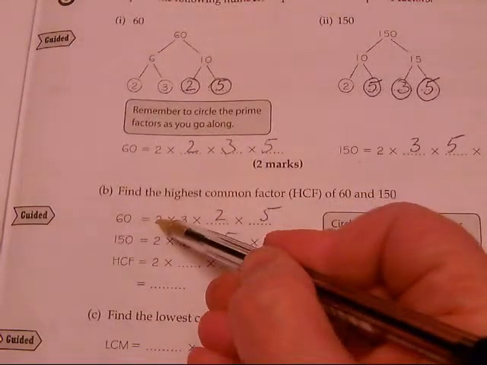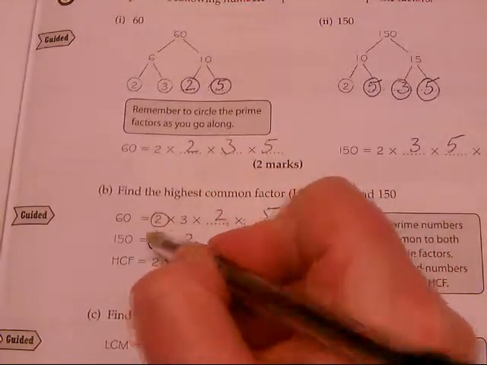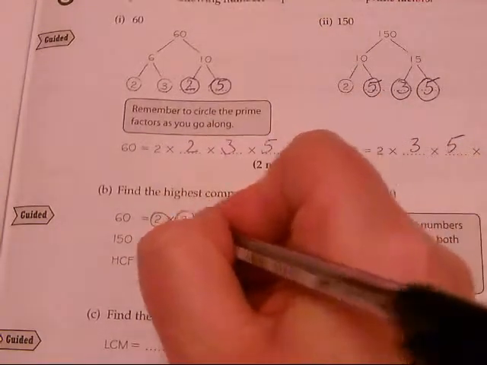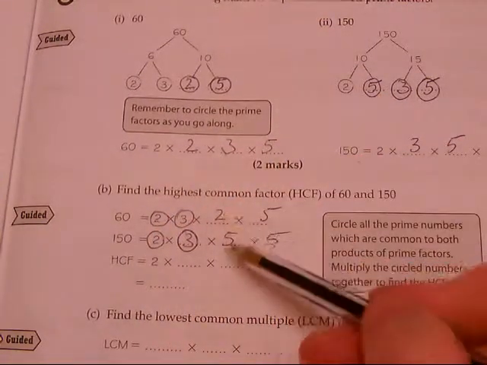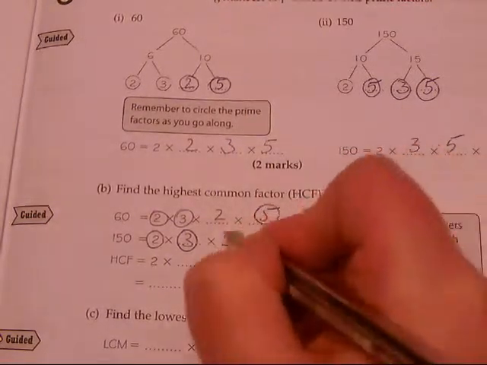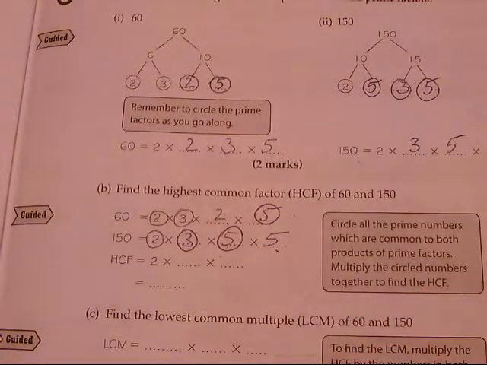I see 2 and 2 here. Common means the same, so they are the same, and I will circle them. 3 and 3 here and here, so I'm circling them. 2 is here, not here. 5 is here, and here is 5. 5 is here, but not there, so I'm not circling this 5.